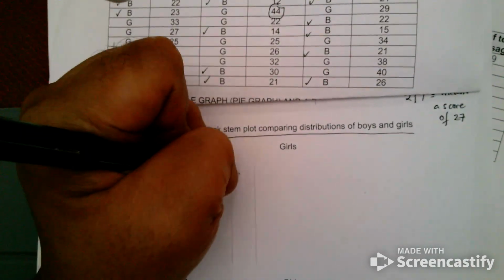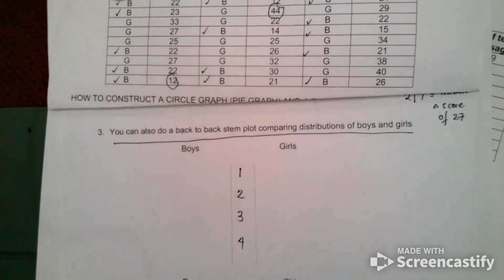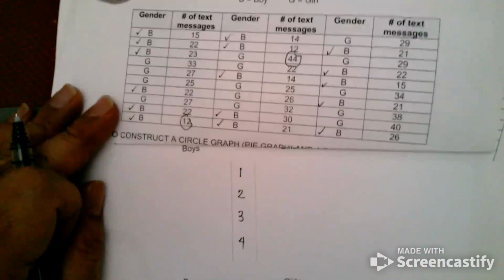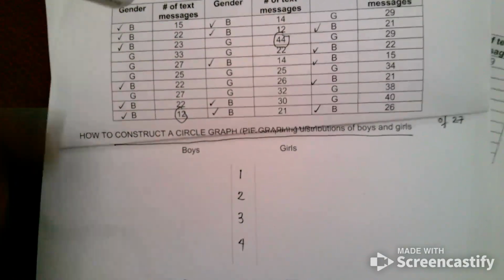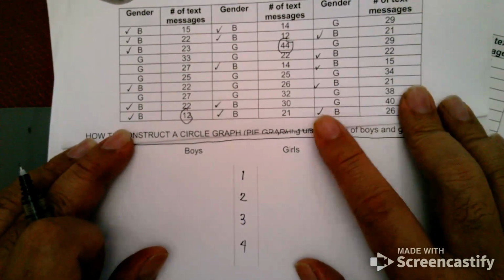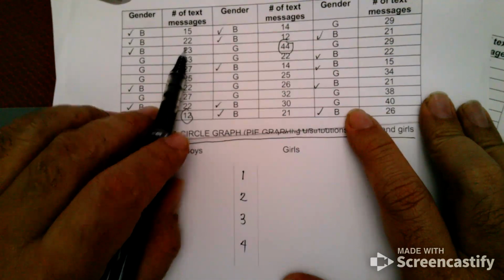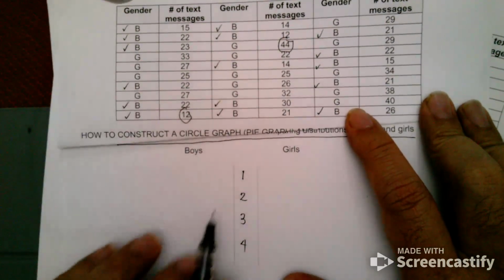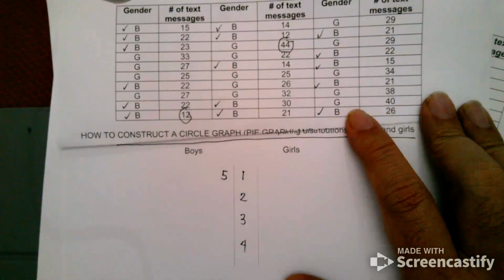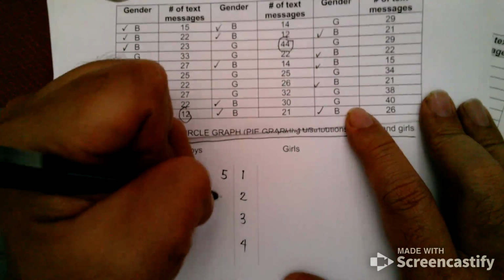Same thing. I'm going to do a 1, a 2, a 3, and a 4. The girls are in here, the boys are in here. That's the reason why I have a check mark from here. So let's start with the boys because it has the check. Boys would be 15, 22, 23. So 15 would now be 1 | 5. Next would be 22, 2 | 2.